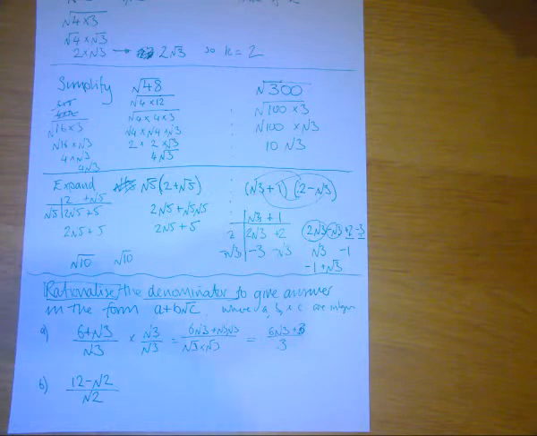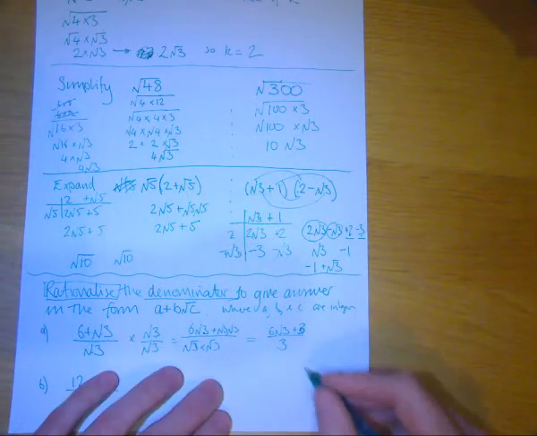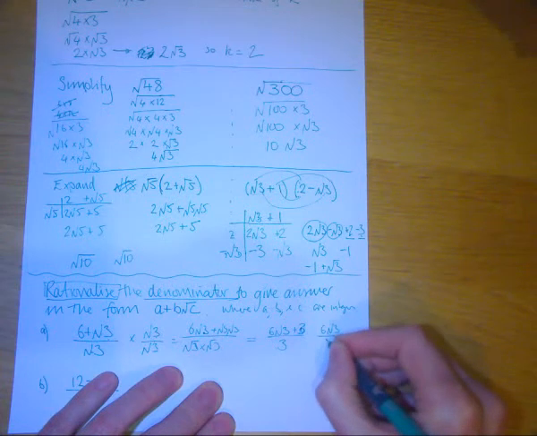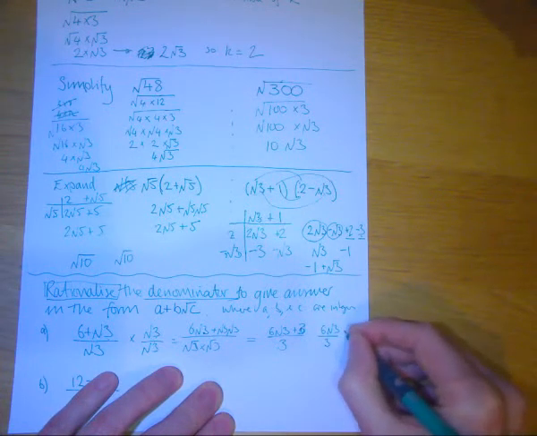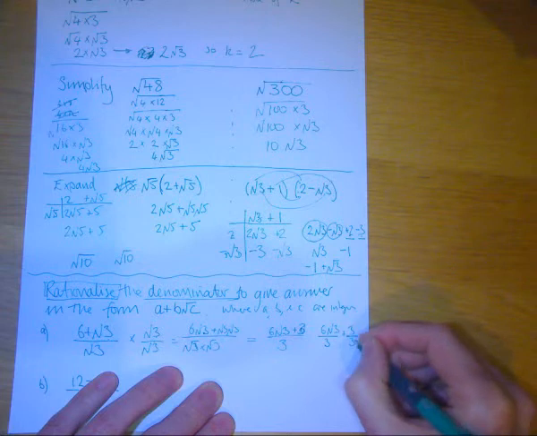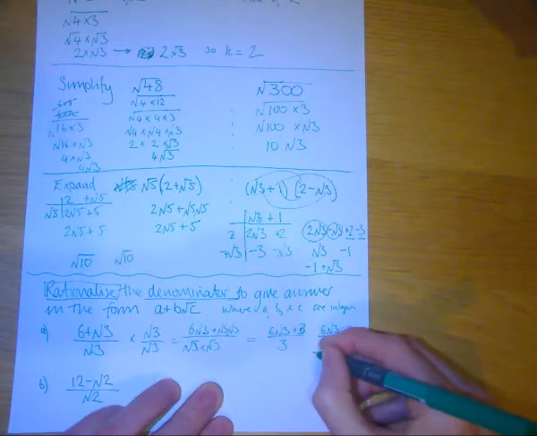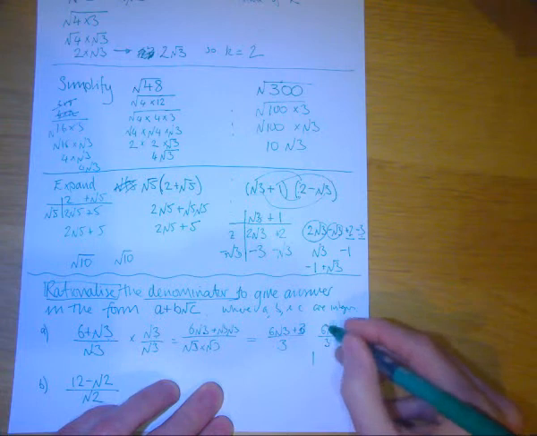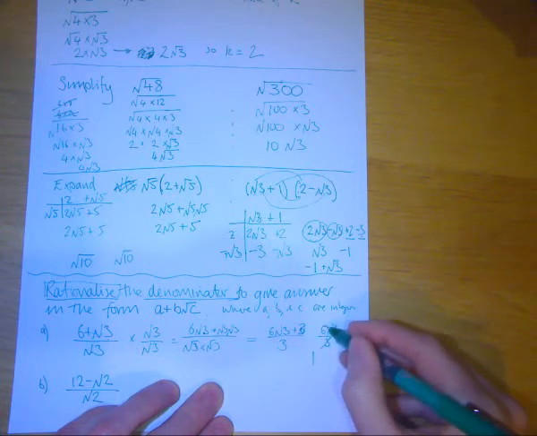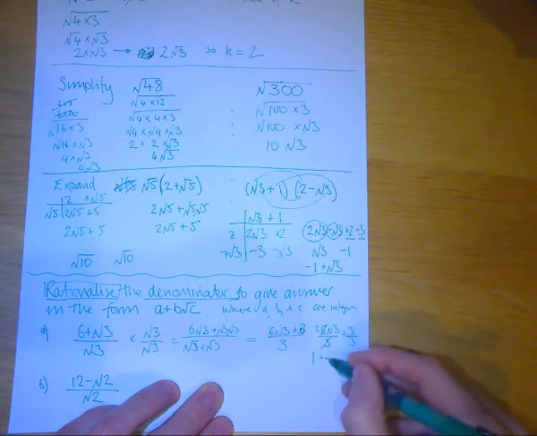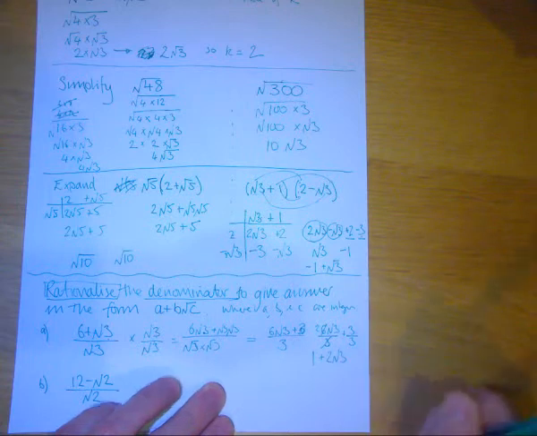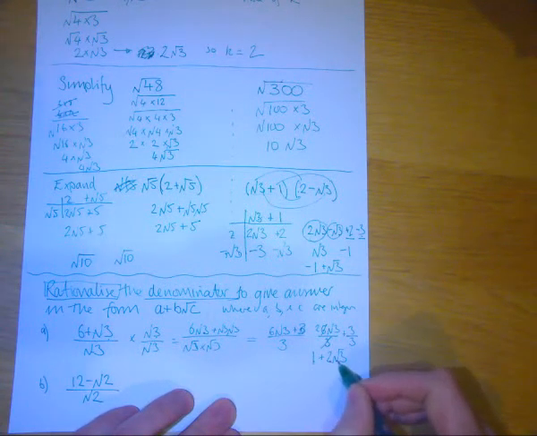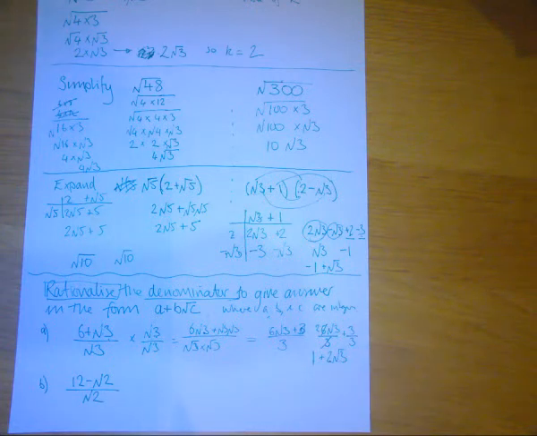Okay, let's do a little bit of sorting out here. That's the same as 6 root 3 divided by 3 and 3 over 3. Well, 3 over 3 is 1. 6 root 3 divided by 3, but there's a factor of 3 in there, so that 3 will cancel with that 6 to give me a 2. So it's plus 2 root 3. So there's my answer there. A is 1, B is 2, and C is 3. 1 plus 2 root 3.